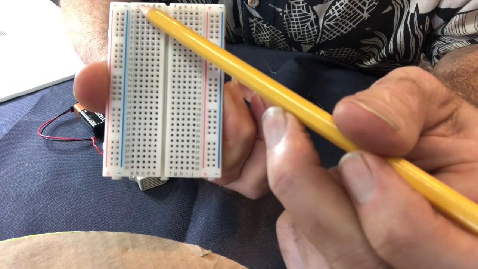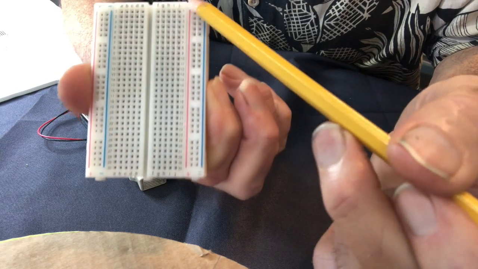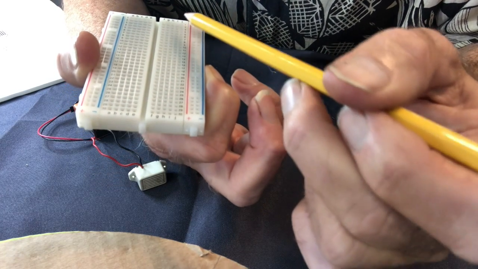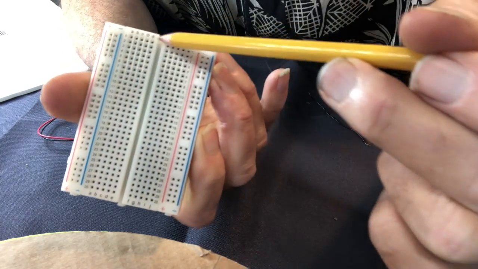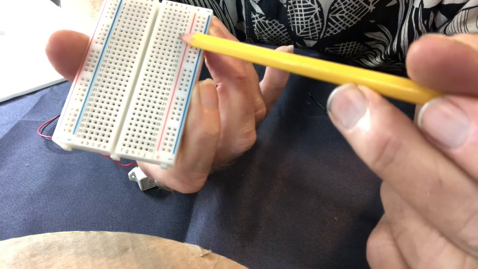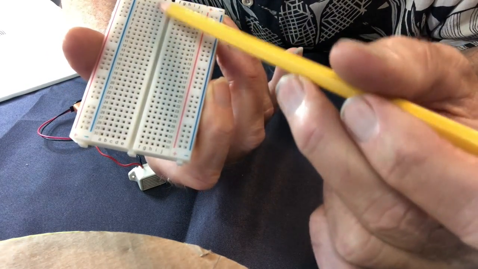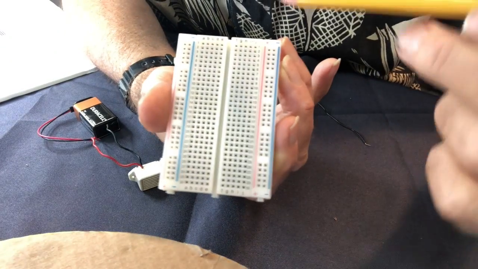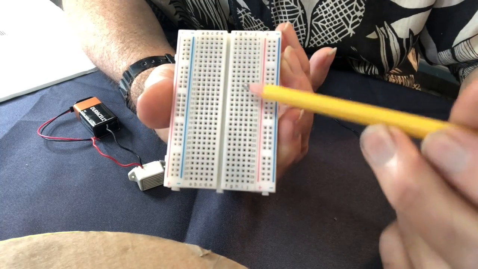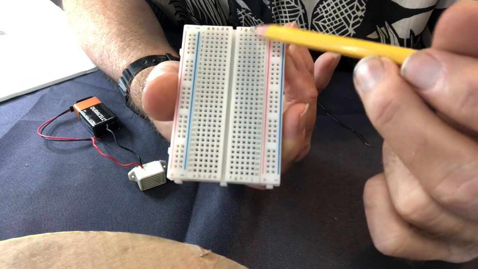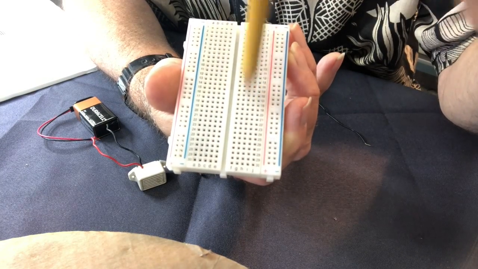I know you can't see it, but take my word for it. A, B, C, D, E, F, G, H, I, J. So we've got the letters up here, and then we have numbers down here. The rows are numbers, the columns are letters. If any of you have ever played the game Battleship, you know the idea behind this. The number and the letter will uniquely identify any one of these holes.